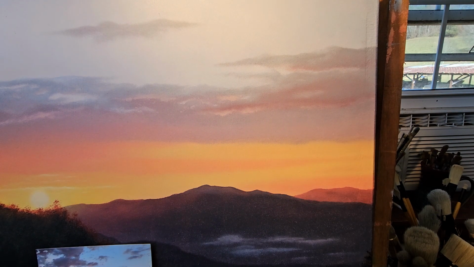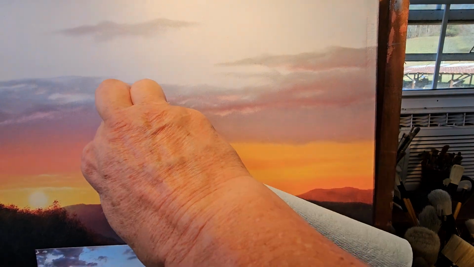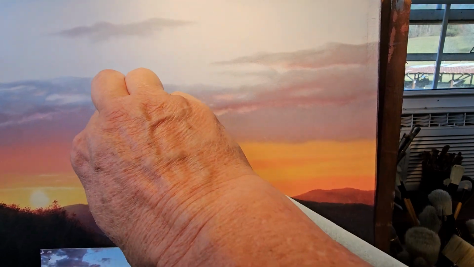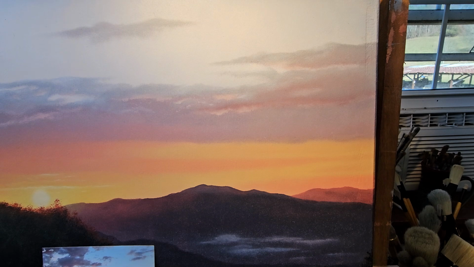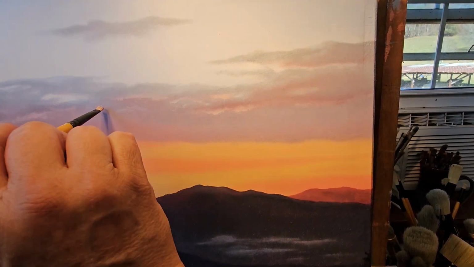Didn't want to do that. Let's blot that out. We ended up with blue. Didn't want the blue there. Wanted the pink there. Oops, sorry, girls.